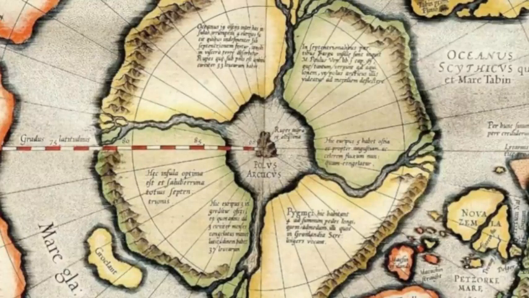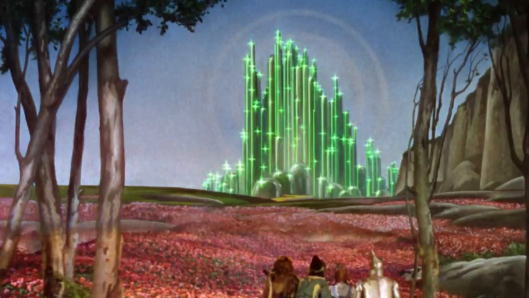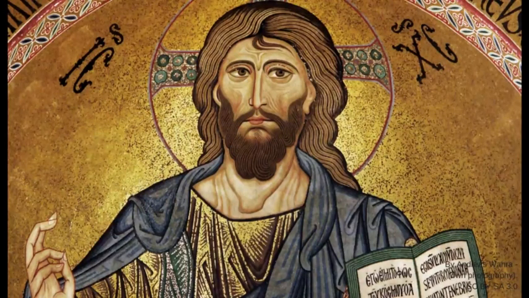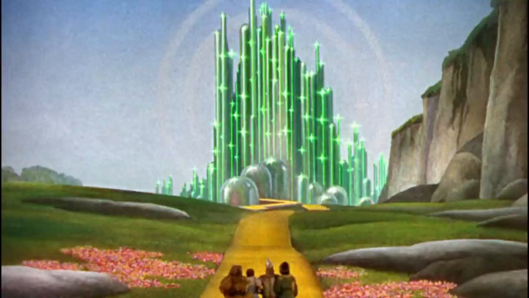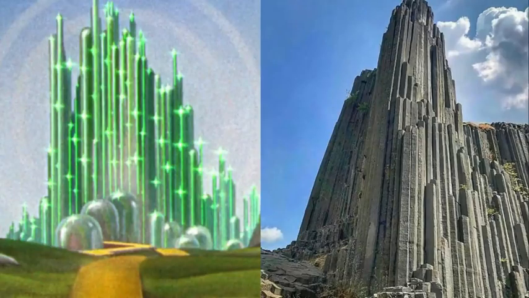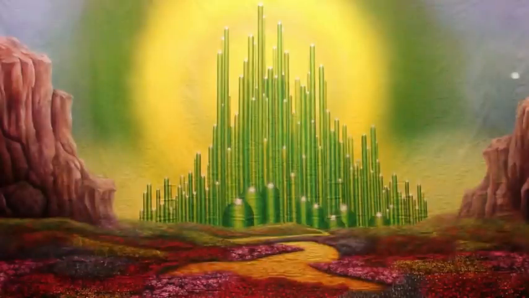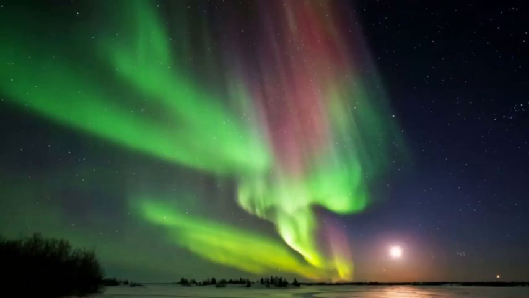Look at the representation of the Emerald City in the film. Look at the domed halo surrounding the city. Much like the halo we see with representations of Christ. But does it remind you of something? Look closer. Columns. Basalt columns. The magnetic tree of life at the center, also cut down in our history. The Emerald City. What else emits an emerald green glow? The Aurora Borealis. The Northern Lights.